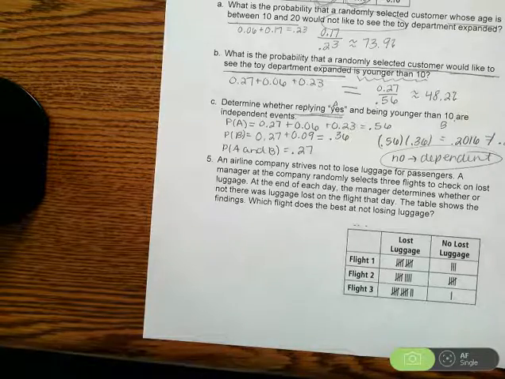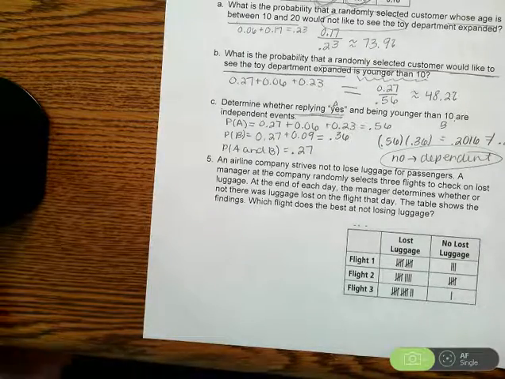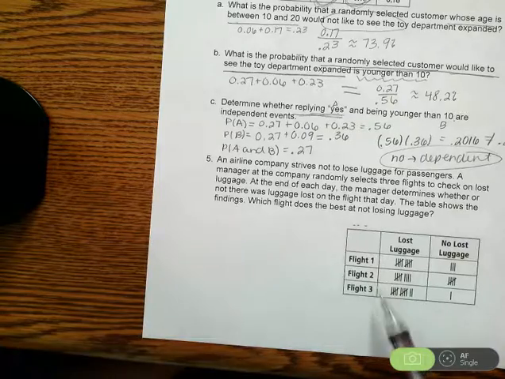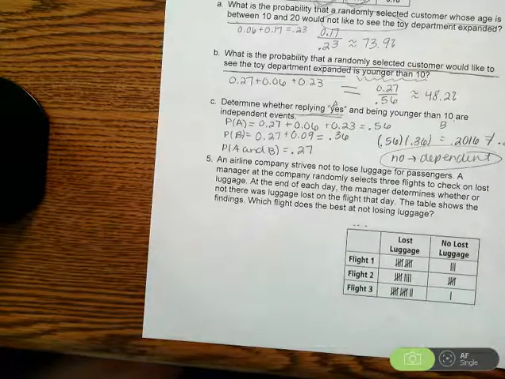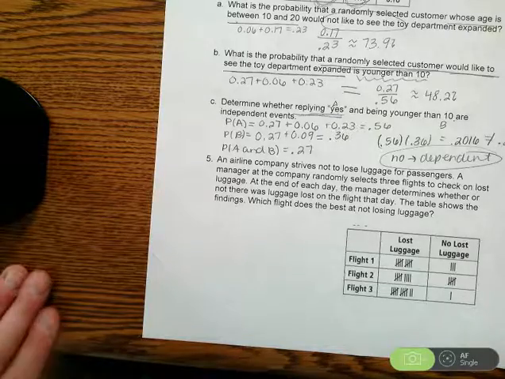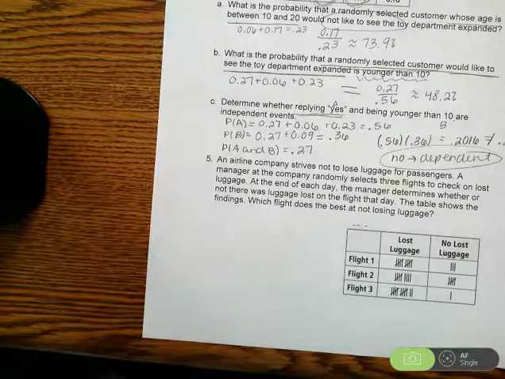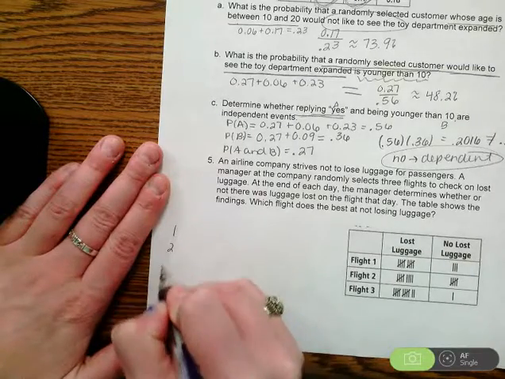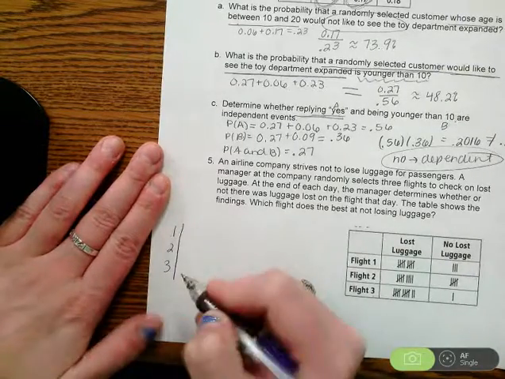Okay. So remember, you can't basically tell whether or not it's true by looking at the table necessarily. You actually have to do some math, because on flight 1, 2, and 3, a different number of people were asked. There were different numbers on that flight, so you can't compare them like that. You actually have to do some math here. So I'm going to set up another table. This is flight 1, 2, and 3, okay?